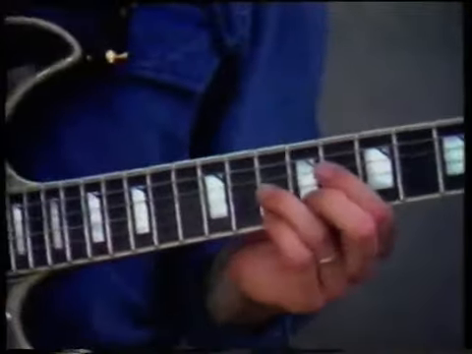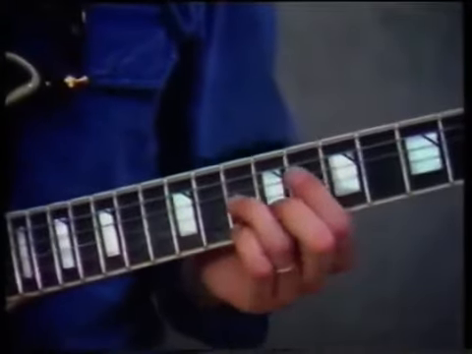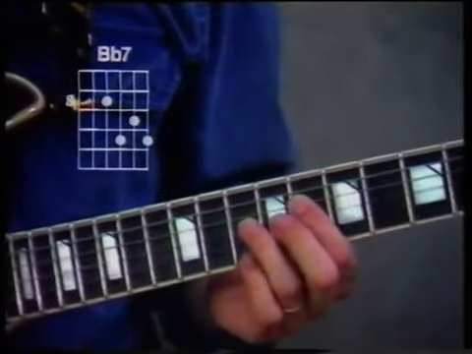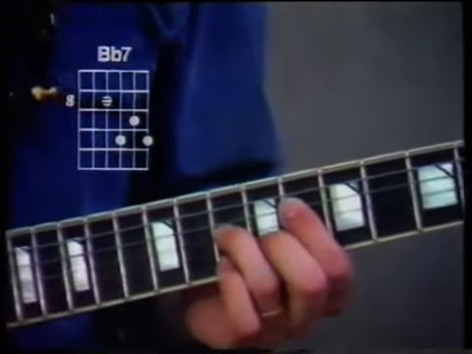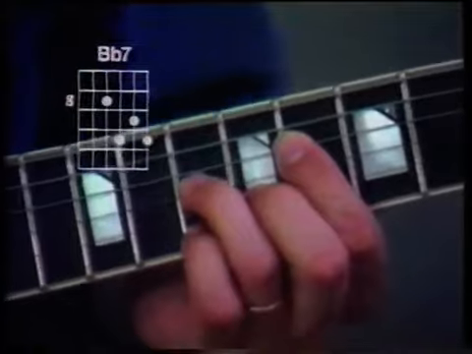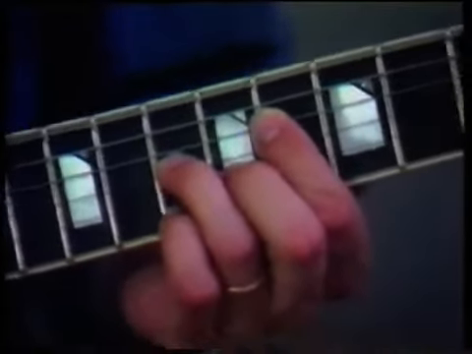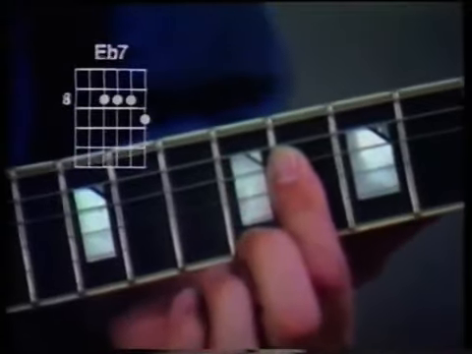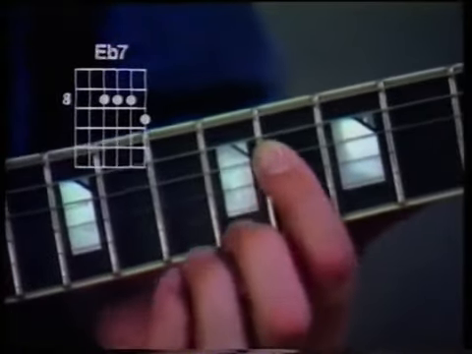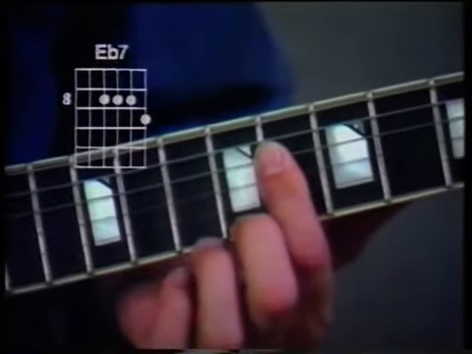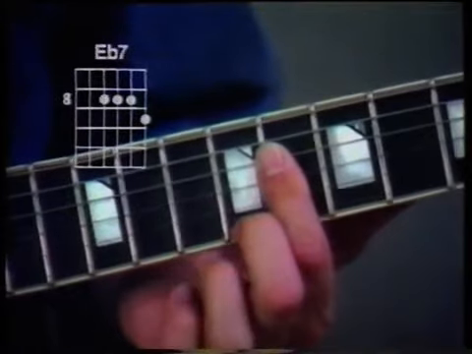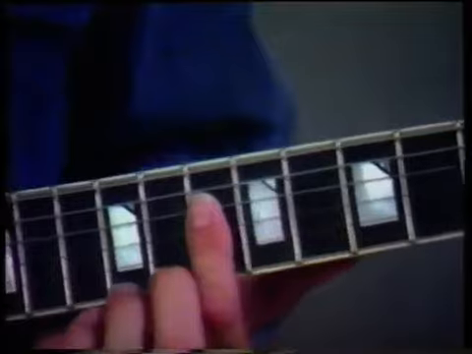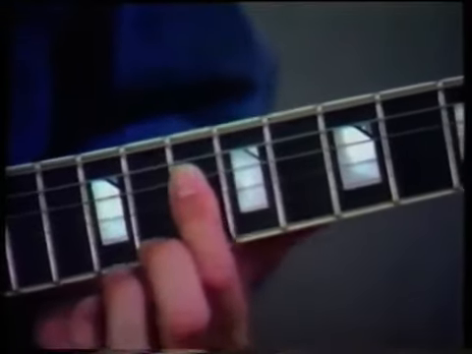Now 2 more 7 chord voicings which you might be familiar with, but anyway. Here's a B-flat 7, spelled B-flat, F, A-flat, D. And an E-flat 7, played like this. Very funky chord voicing here. B-flat, E-flat, G, D-flat. And of course we can move this up a whole step for the 5 chord of the blues.